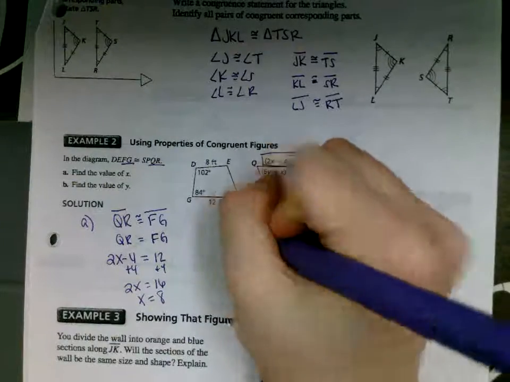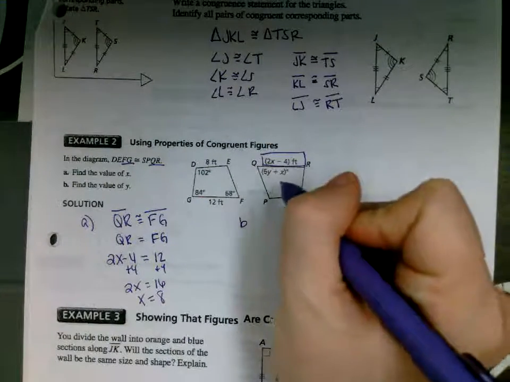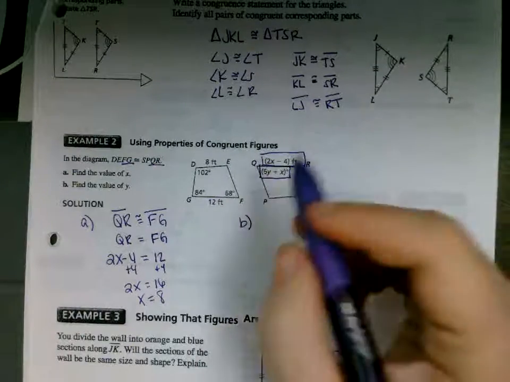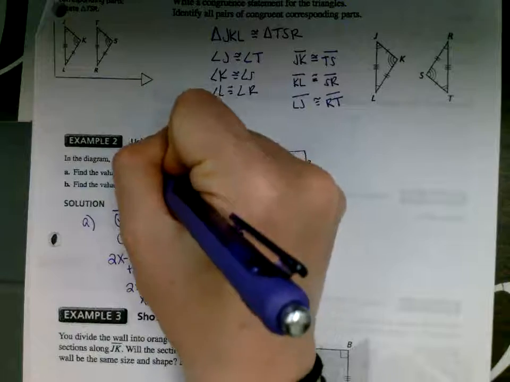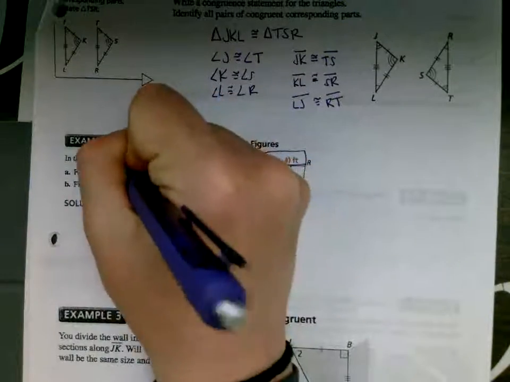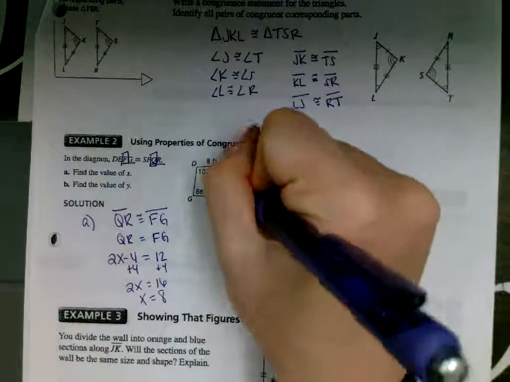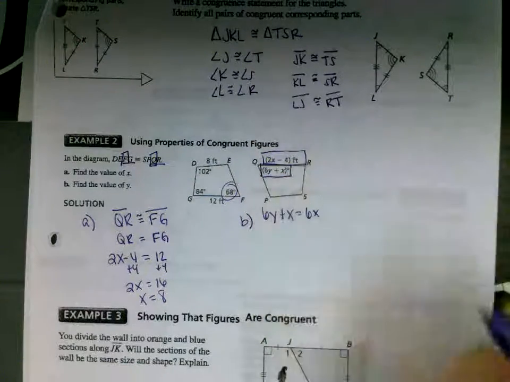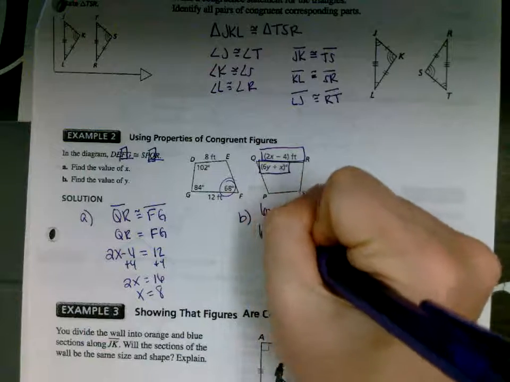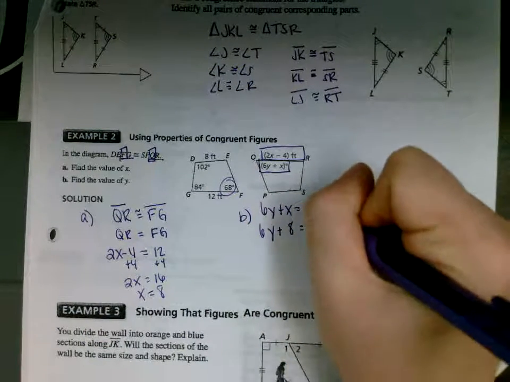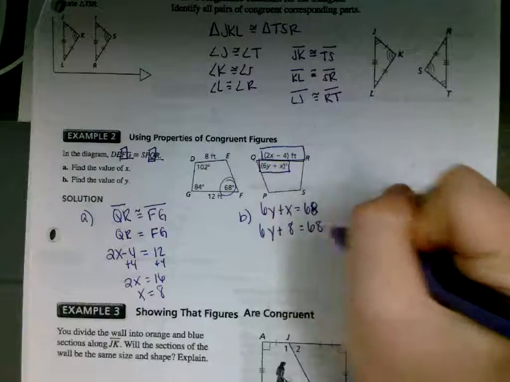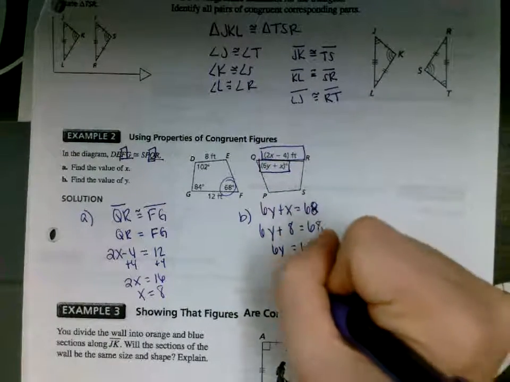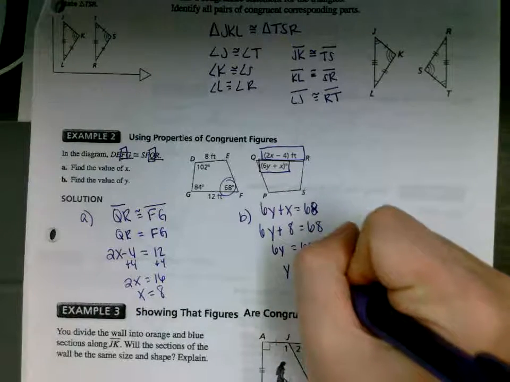Okay, then for part B, find the value of y. I see y right here, which is angle Q. So that's the third one. So then the third one over here is angle F. Angle F is 68. So I know 6y plus x equals 68. I know x is now 8, so 6y plus 8 equals 68. Subtract 8, 6y equals 60. So y is equal to 10.